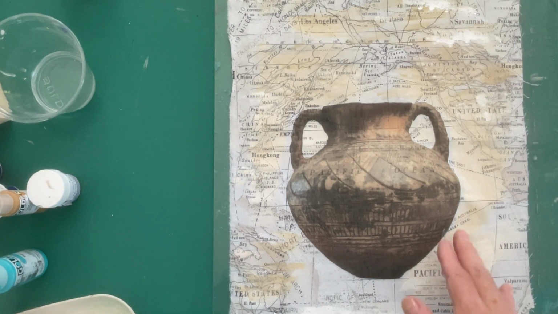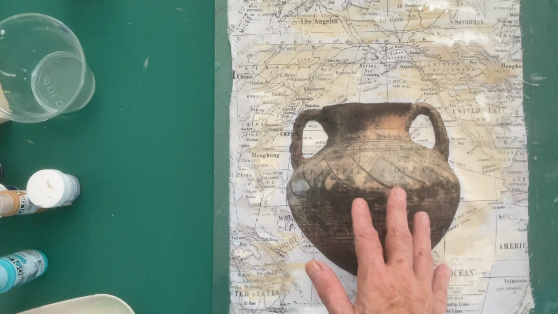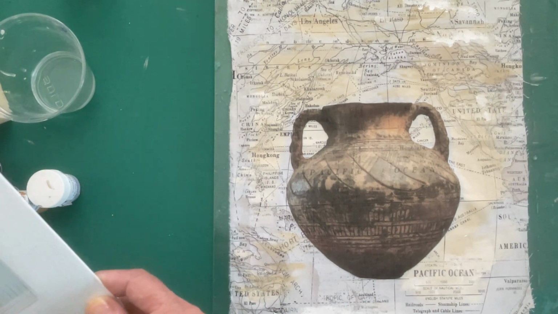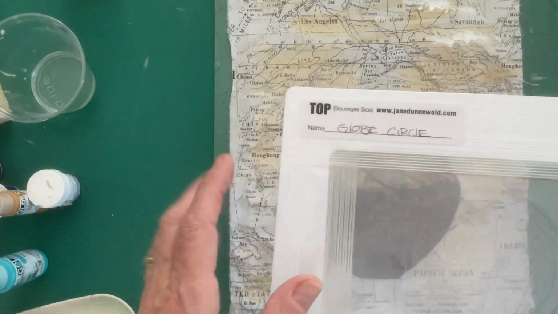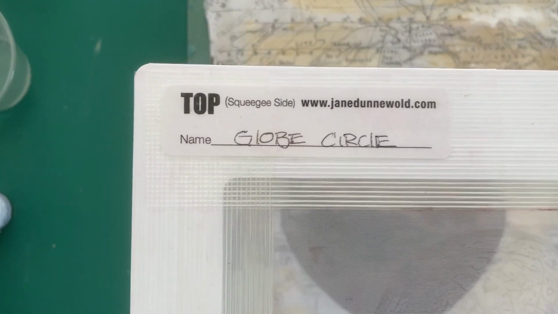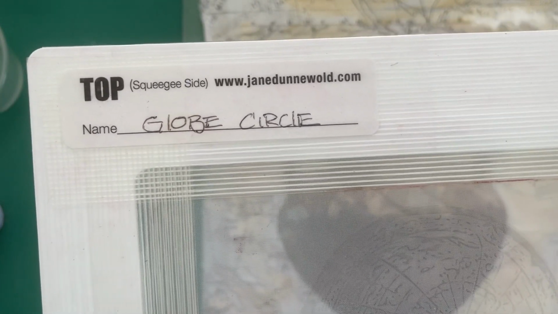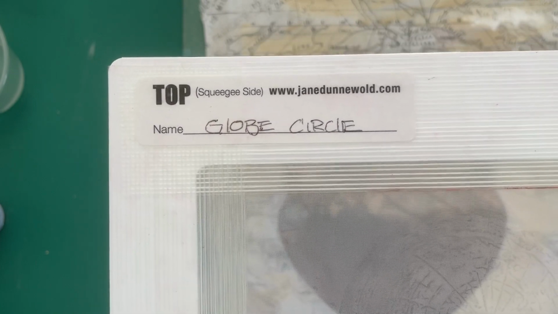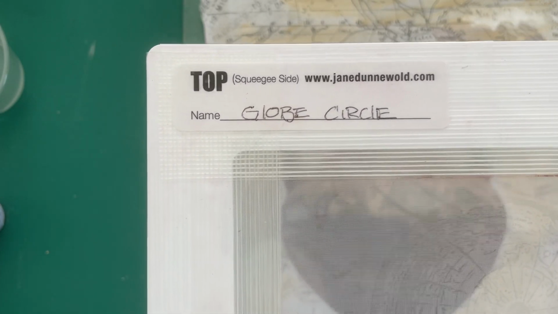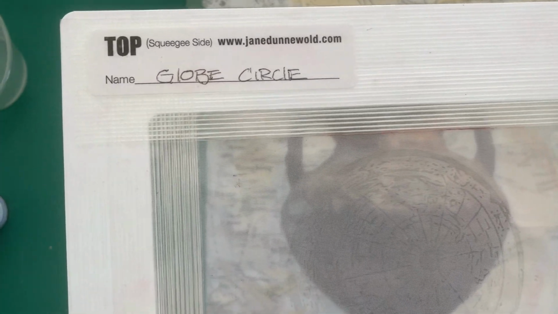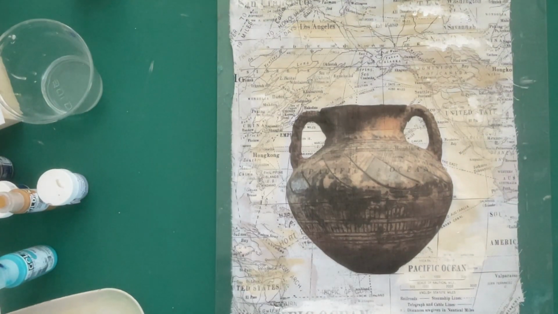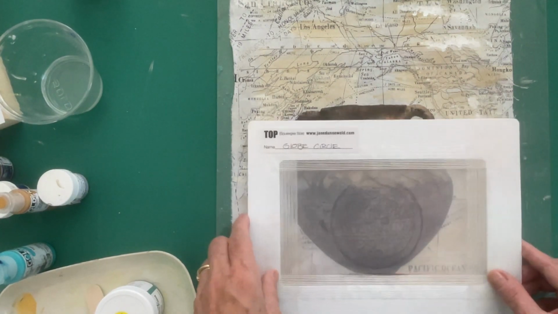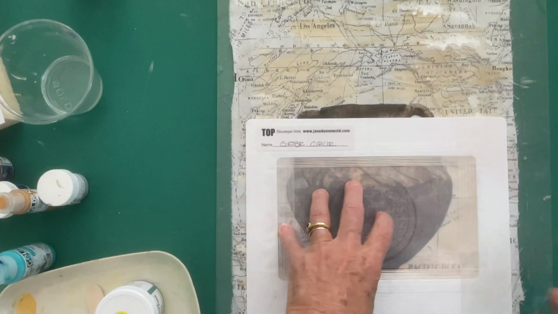Okay, so capitalizing on the whole idea of Gaia and Mother Earth, I love this globe circle, and this is a thermofax by Jane Dunewald. And if you've not checked out her education and resources, please do so. She has just incredible knowledge and tools available to make art, and she definitely also looks at archetypes and their influence around making art. So I'm going to use this, and I'm going to tape this down here.